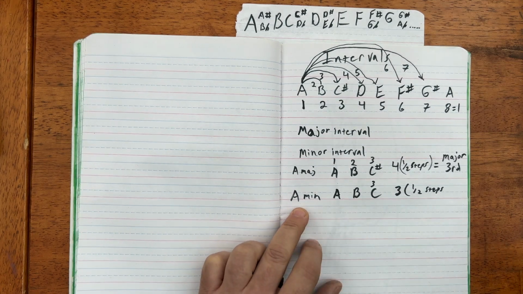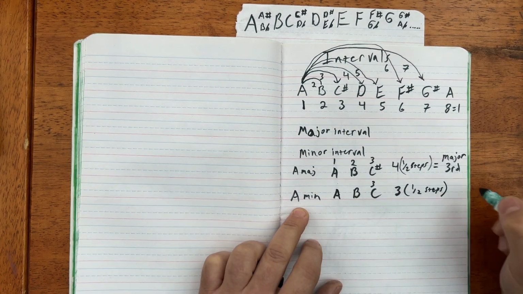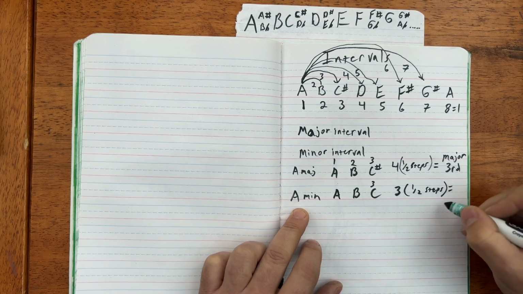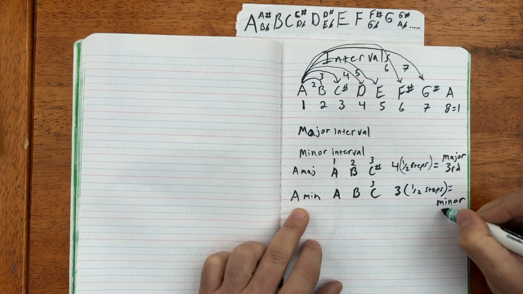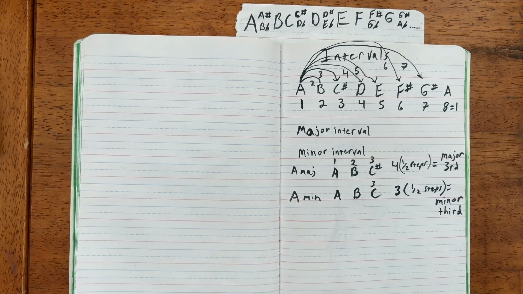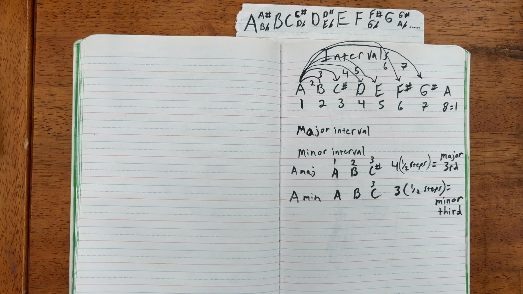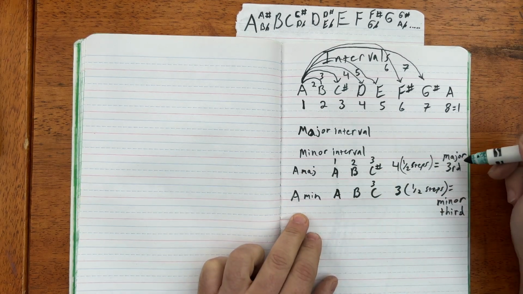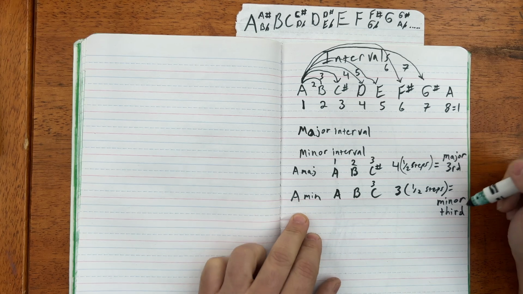How about for A minor? Well, this interval, how about calling it, you guessed it, a minor third. Okay? And so that's the difference in, say, a major third and a minor third.